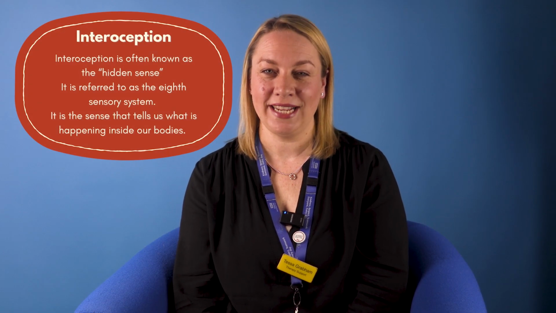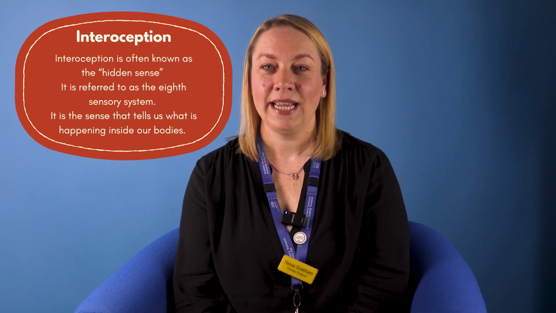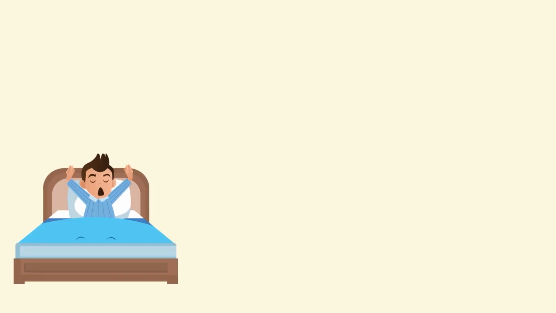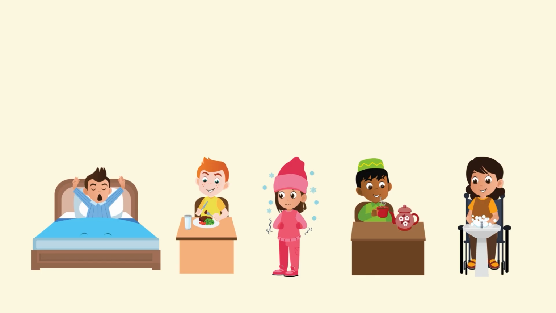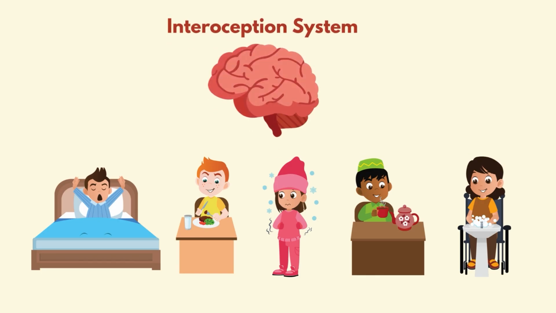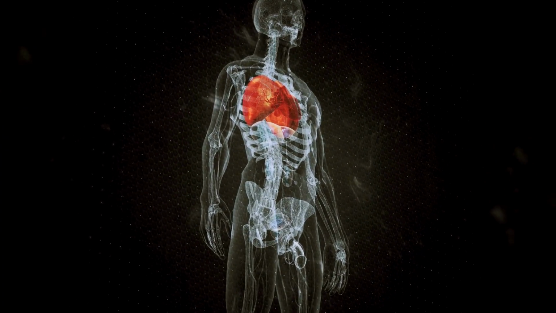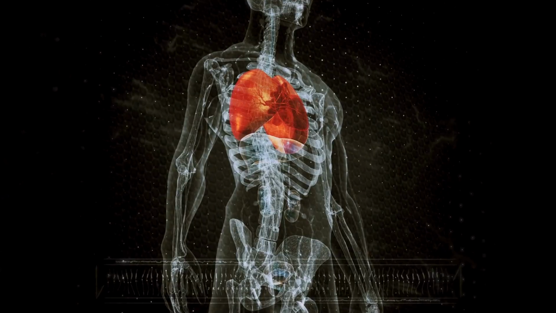Interoception. Interoception is often known as the hidden sense and is referred to as the eighth sensory system. It is the sense that tells us what is happening inside our bodies. If you imagine the feeling of being tired, hungry, cold, thirsty, or like you need to go to the bathroom, it is the interoceptive system that helps you sense what's happening inside your body. A well-functioning interoceptive system can sense what the body needs and helps keep it in balance.